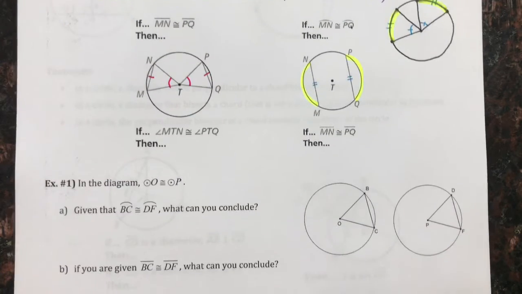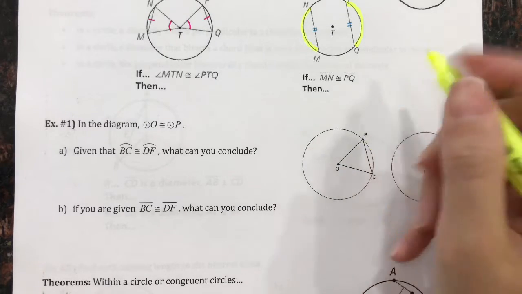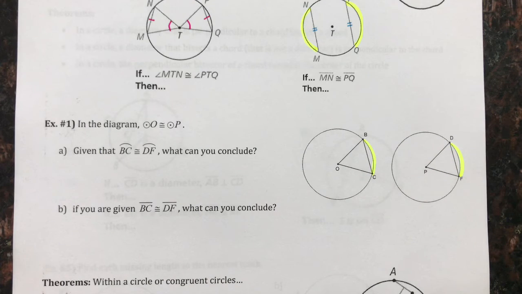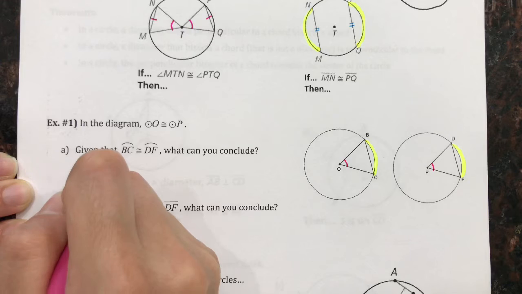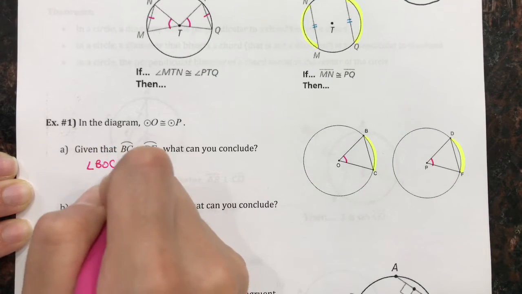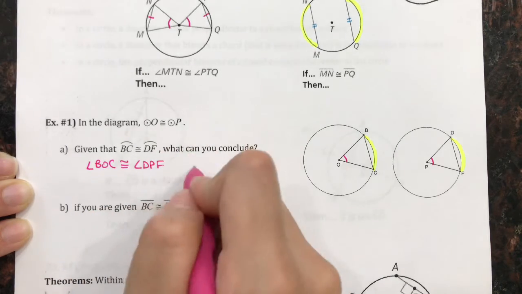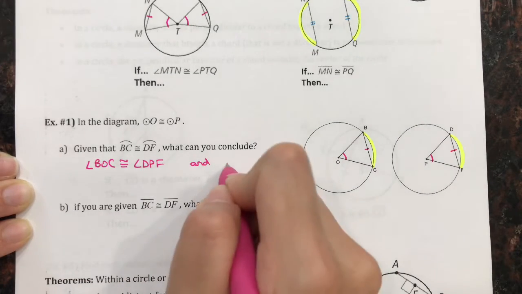So if we jump down to example 1, it says the two circles are congruent, so we need that. Given that arc BC is congruent to arc DF, what can we conclude? Well, we can conclude a couple things. We know that our central angles are congruent, so we can say angle BOC is congruent to angle DPF. And we also know the chords are congruent.